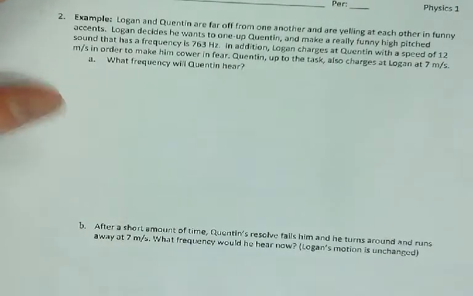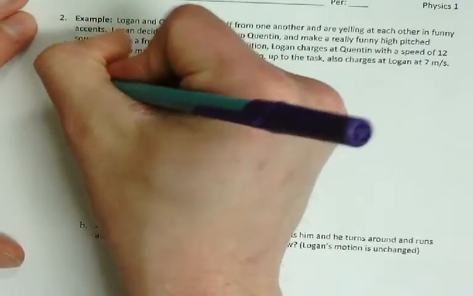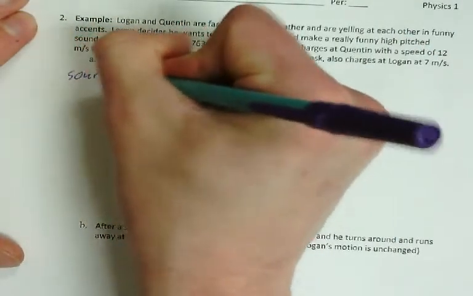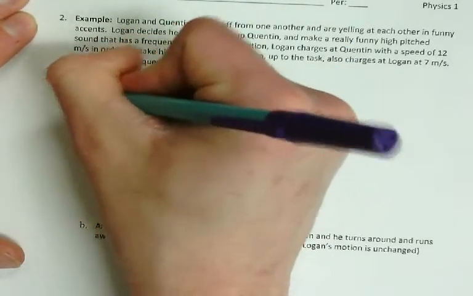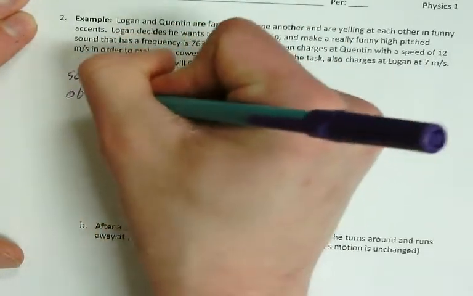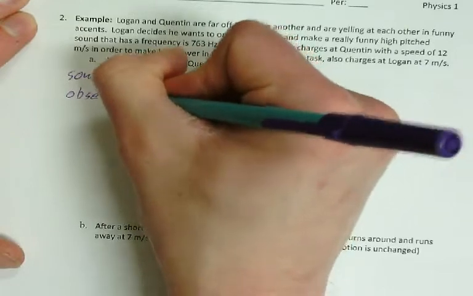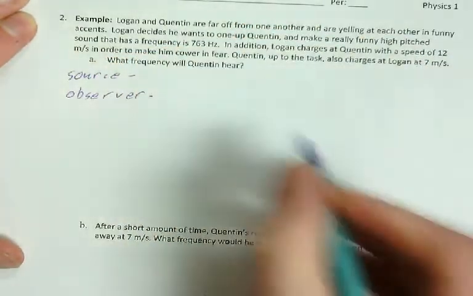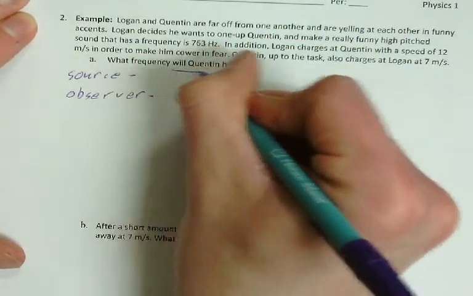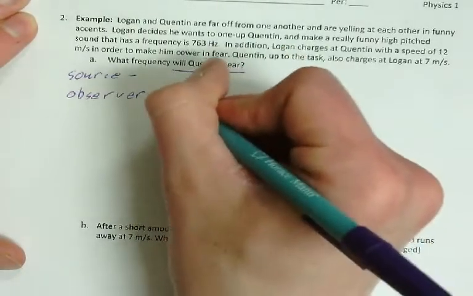So, for starters, we need to decide who's the source and who's the observer. The source is the person making the sound. The observer is the person hearing the sound. So, what frequency will Quentin hear? He is the observer.